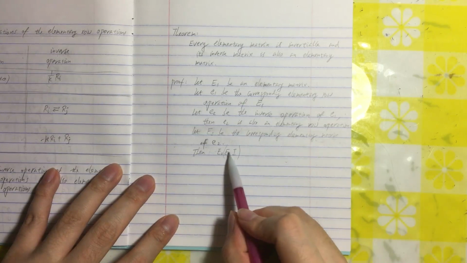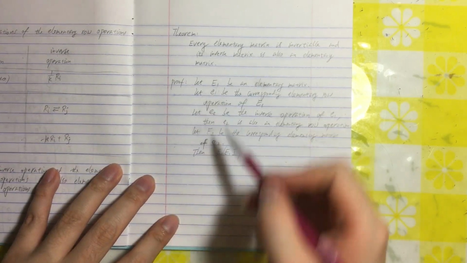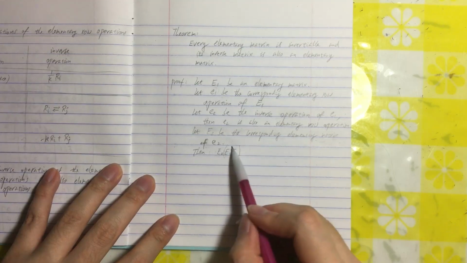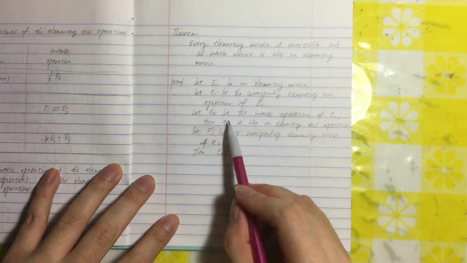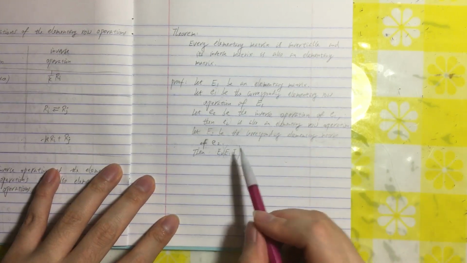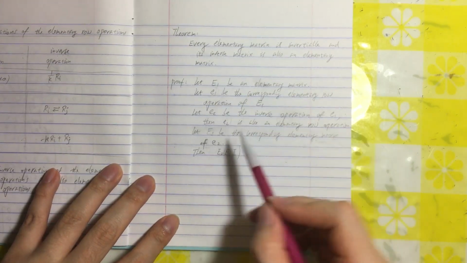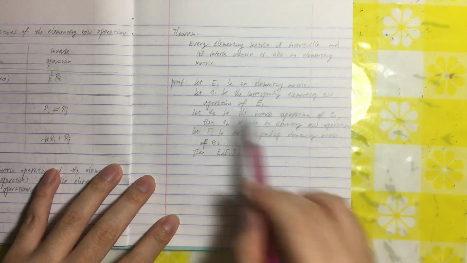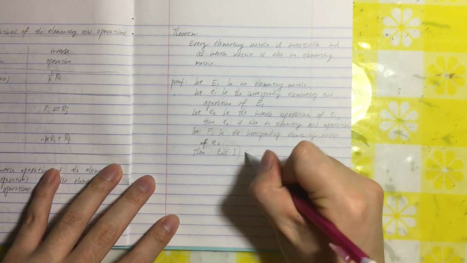E1 times I means I perform operation e1 on the identity matrix. And then E2 times this matrix means I perform operation small e2 on this matrix. If I perform e1 first, then perform e2, they are opposite operations, so I go back to identity.